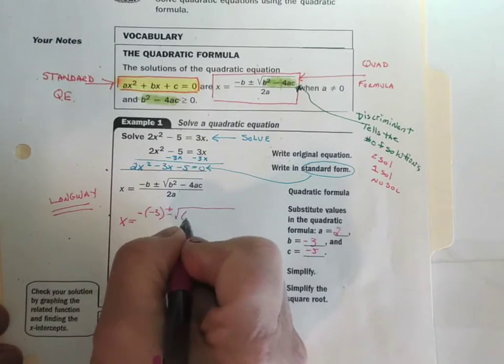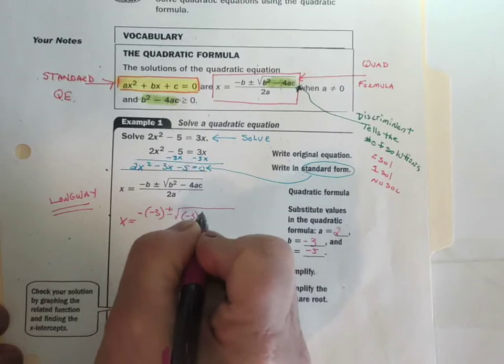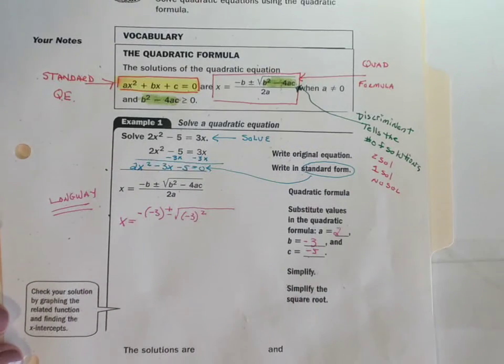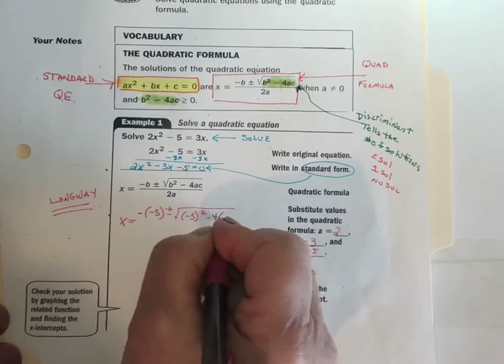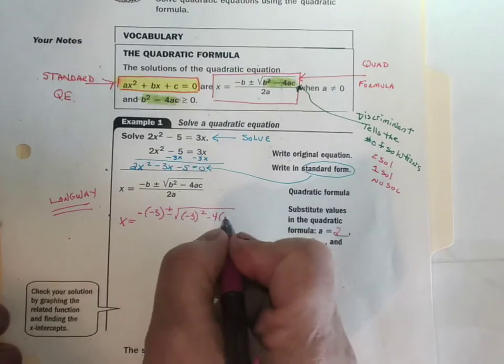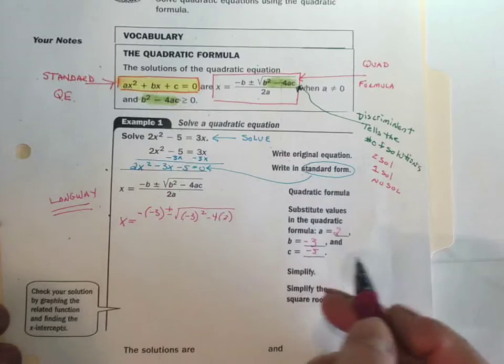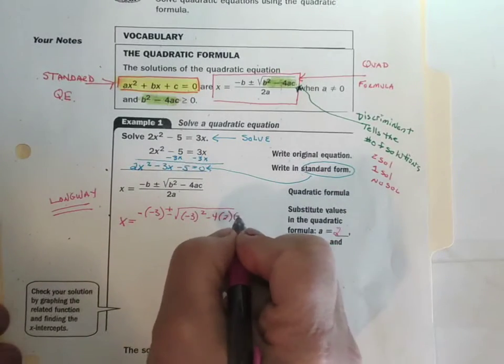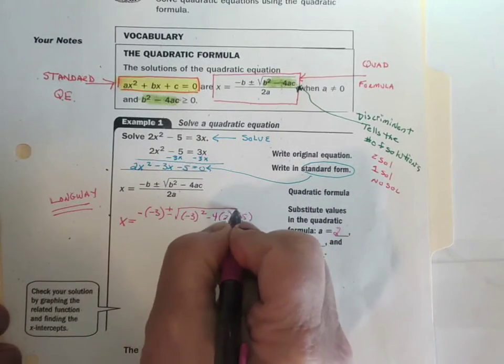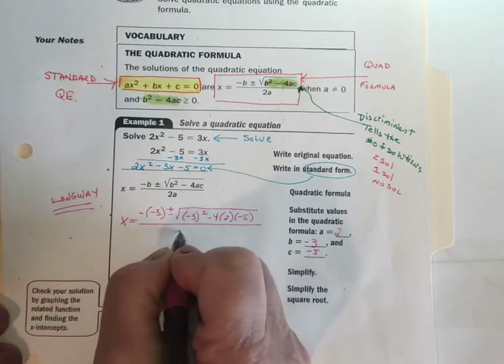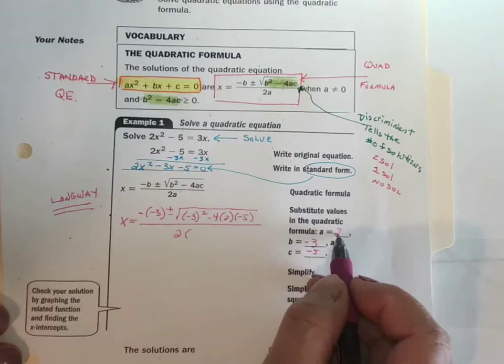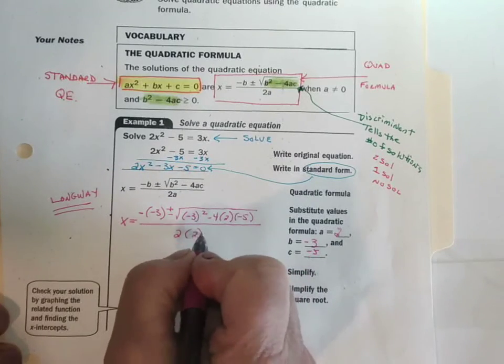Make sure to put that in parentheses. Minus 4, A is 2, and C is negative 5. And this is all divided by 2a, 2 times 2.